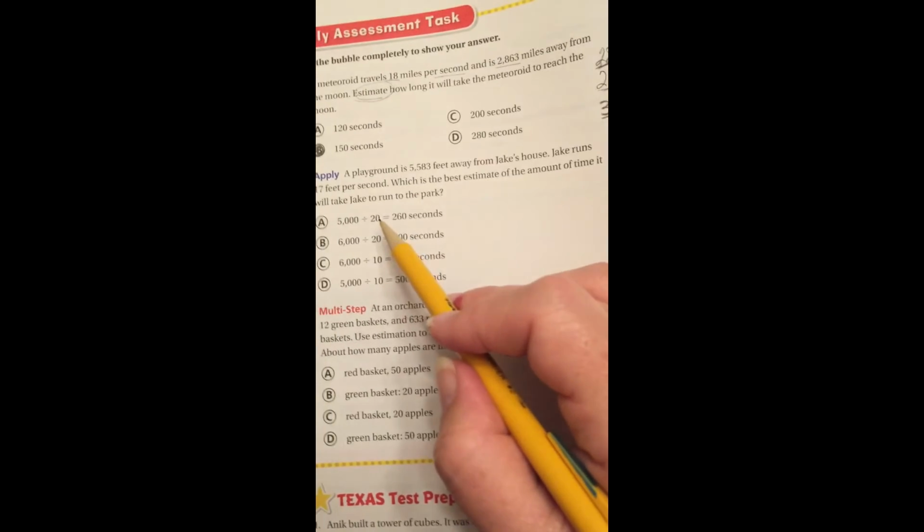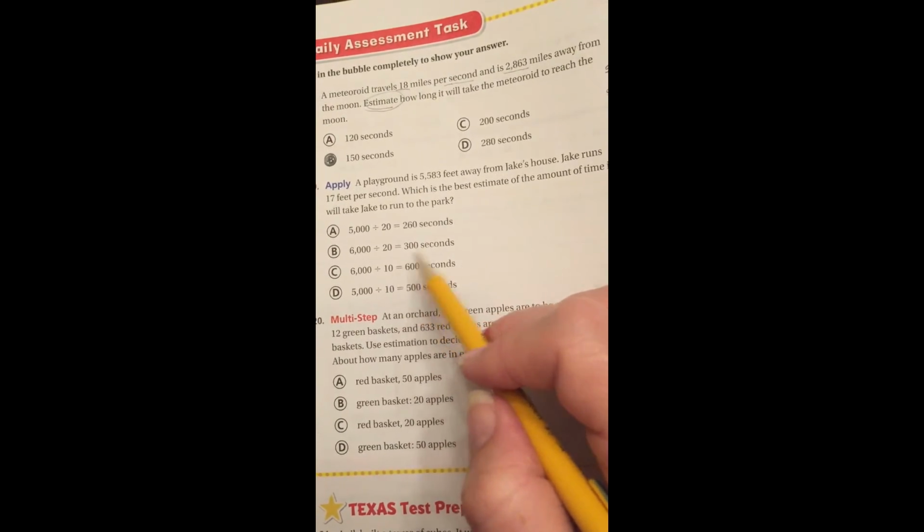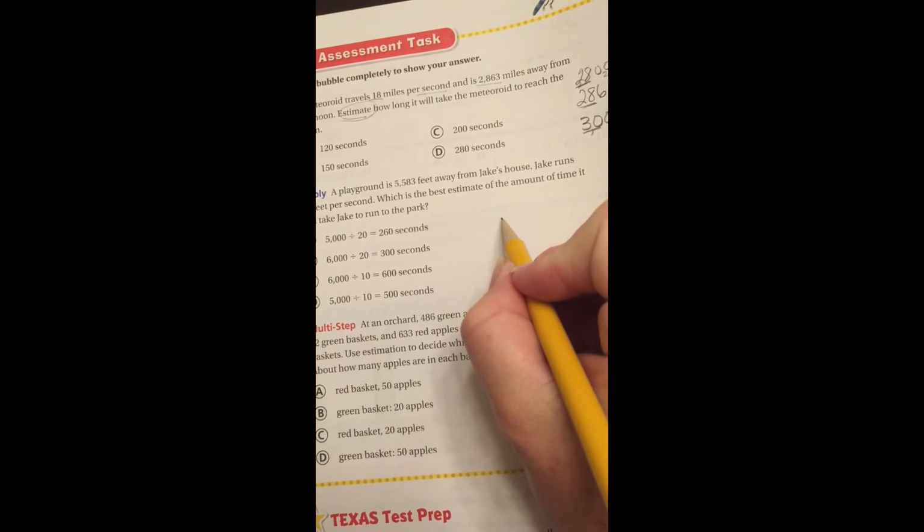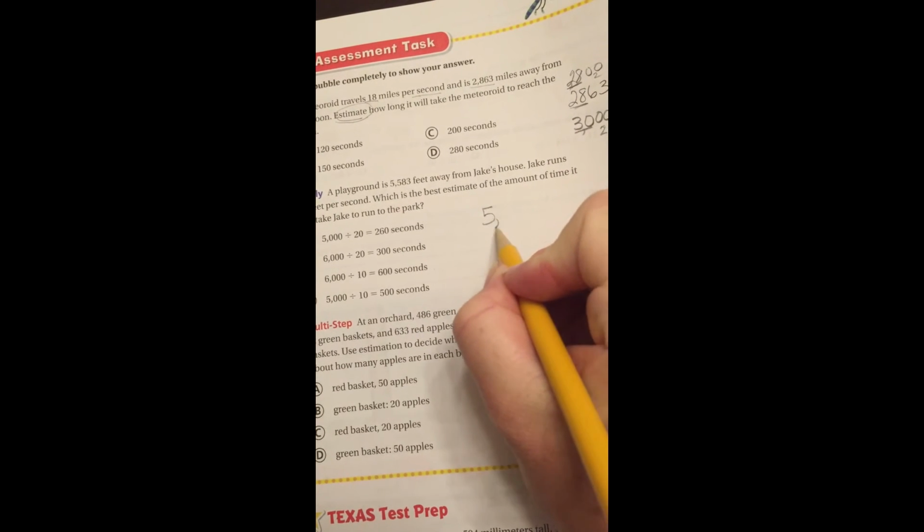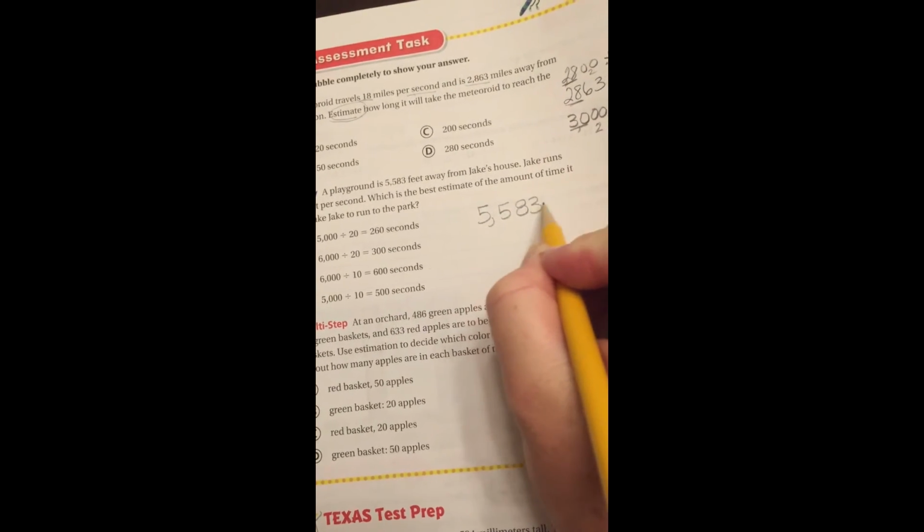Okay. Playground is 5,583 feet away from Jake's house. Jake runs 17 feet per second. What's the best estimate of the amount? All right, so look, all they're wanting is the formula. So 5,583 divided by 17.